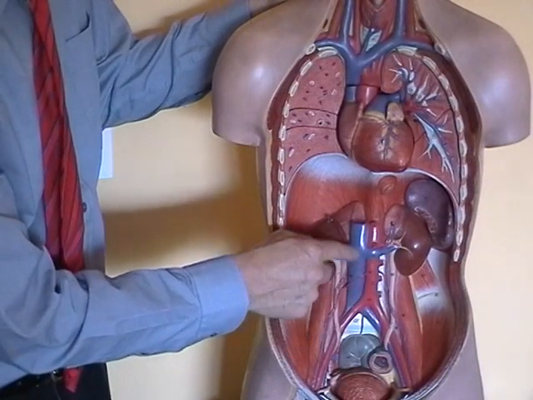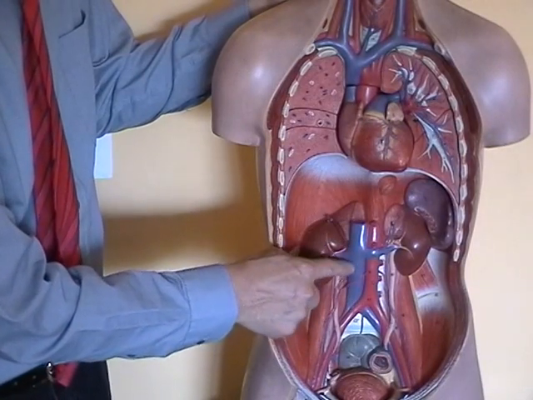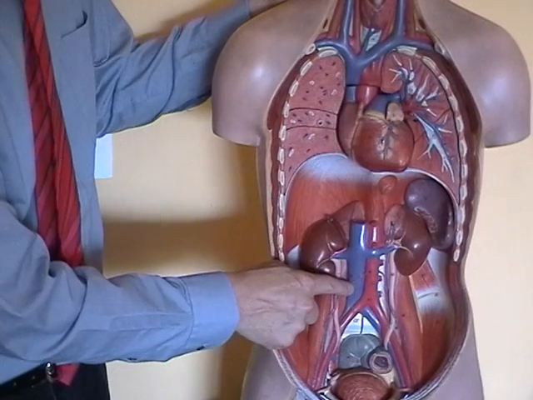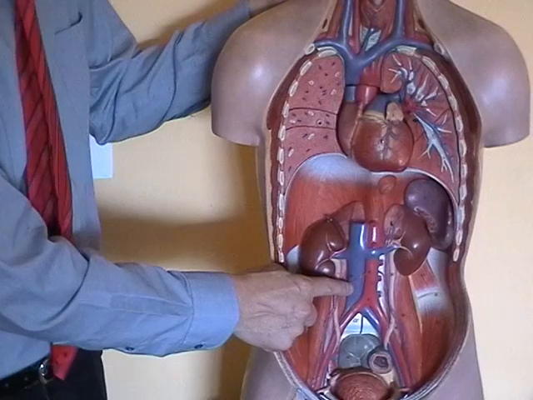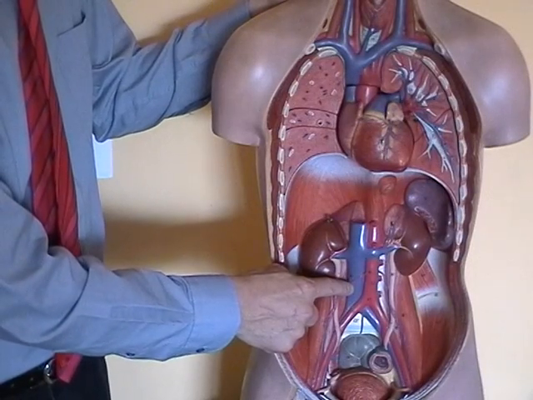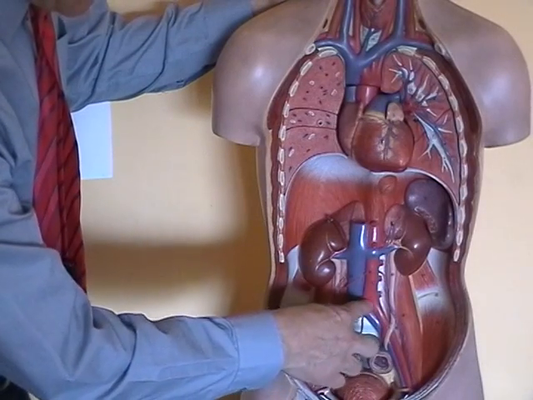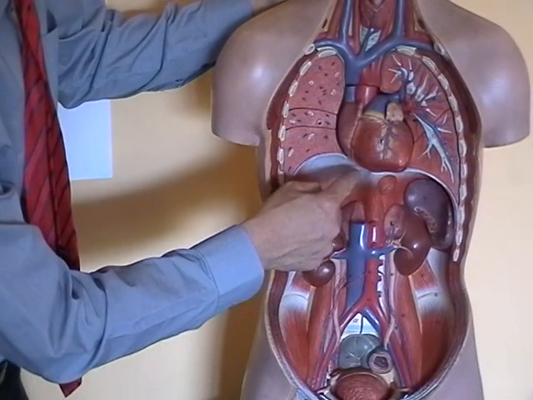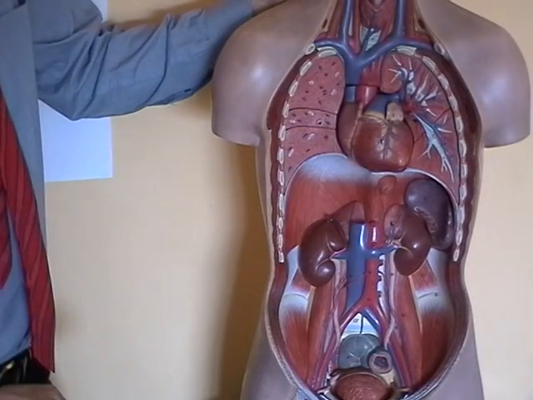And here, running through the abdominal cavity, we have this large vein here, very large vein. What's this vein called? Well, this is the inferior vena cava, bringing blood back from the lower parts of the body, through the abdomen, back up towards the right atrium.